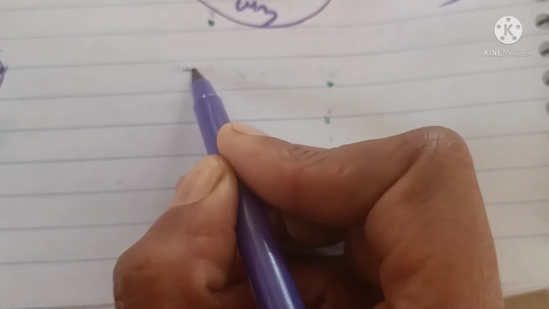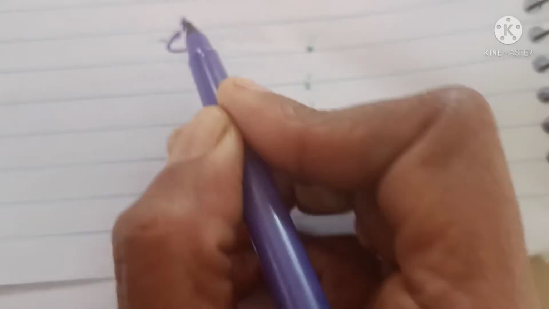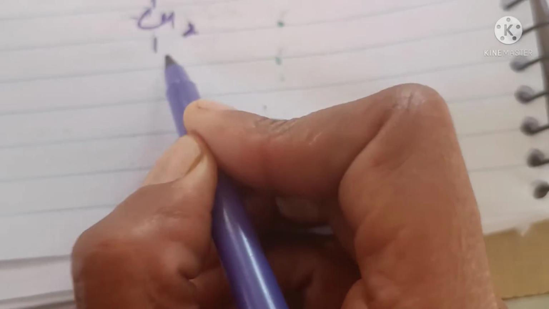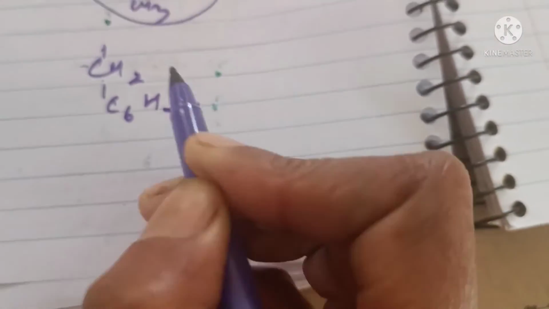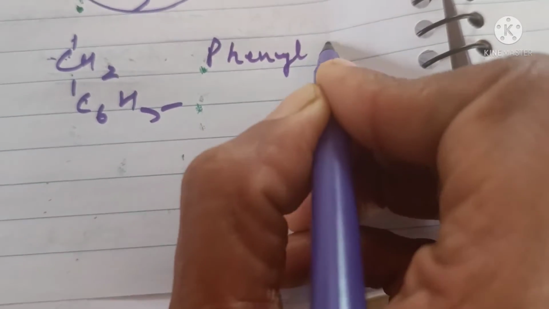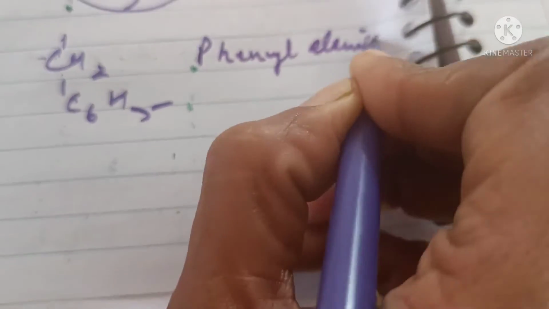The next: in case of alanine we had a CH3 group attached to the carbon atom. Now if in place of the CH3 group we replace one H with C6H5, we get the amino acid phenylalanine. So CH2C6H5 is attached in place of R, then the amino acid is phenylalanine.